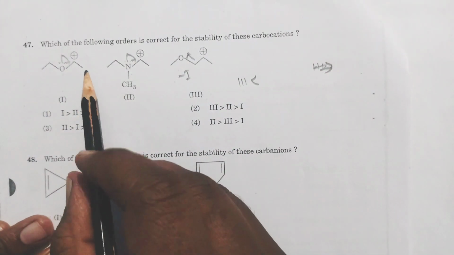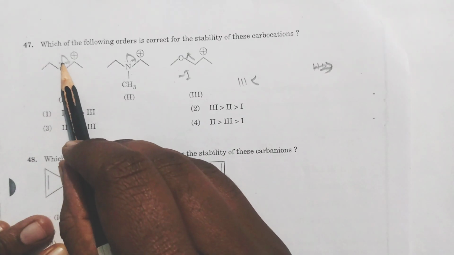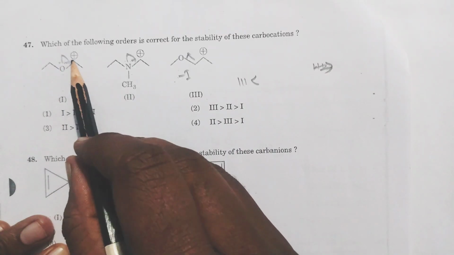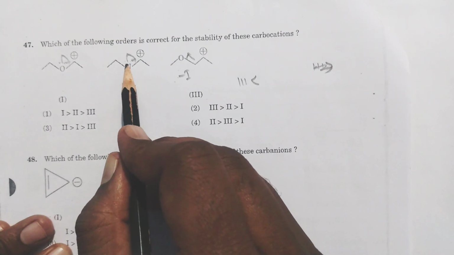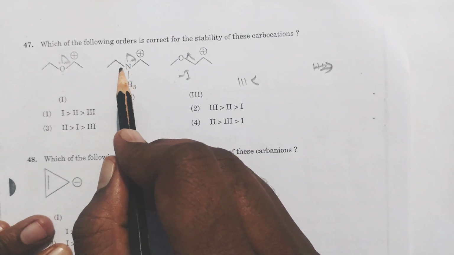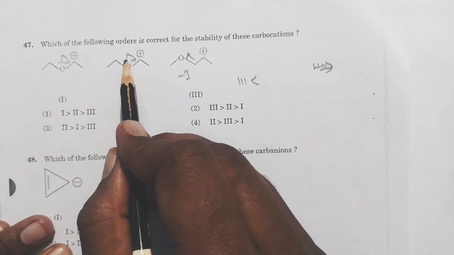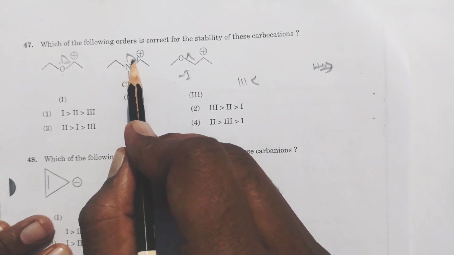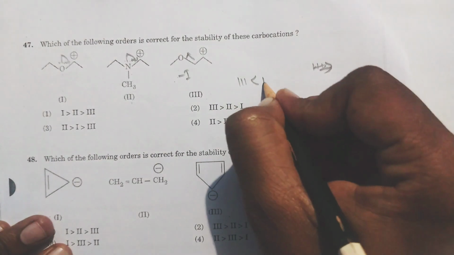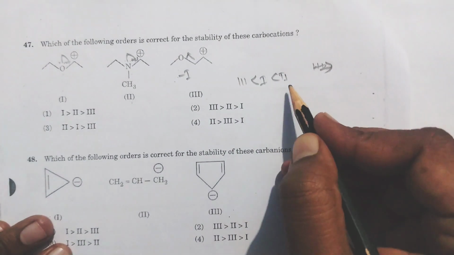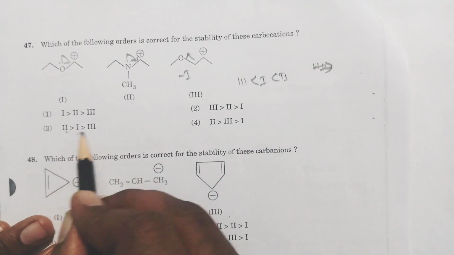Among 1 and 2, oxygen is having more electronegativity, so that these electrons cannot easily get involved in the conjugation when you compare with nitrogen electrons. These are less tightly attached with nitrogen, so that the free electron pair on the nitrogen easily gets involved in the conjugation, so that 2 will be more stable than 1. 2 is higher in stability than 1, than 3.